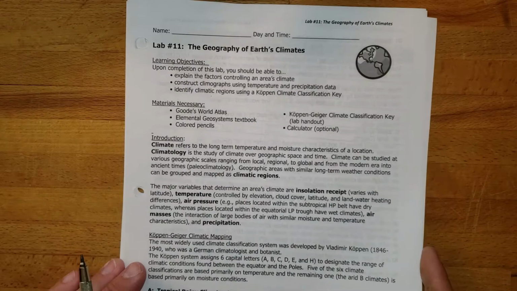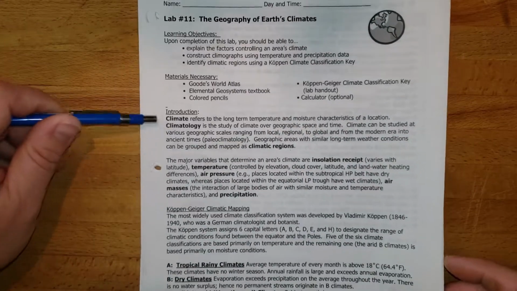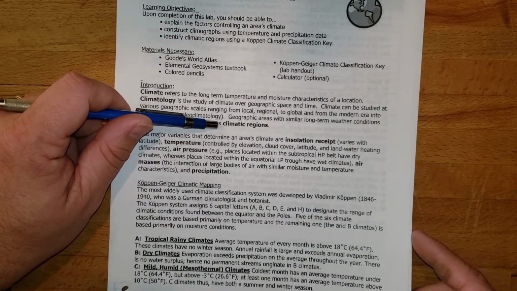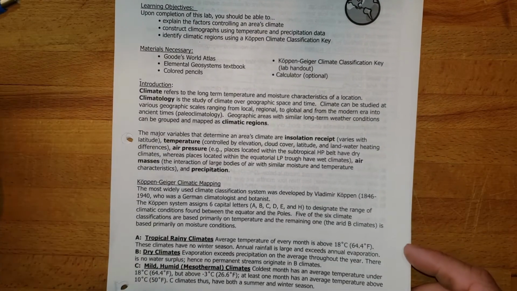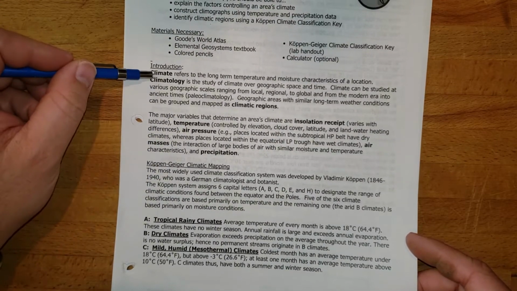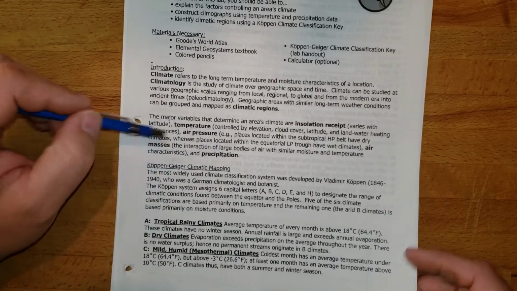Take a look at some of the things that we have. Based on some of the videos that I posted, you should have a pretty clear idea of what climate is. And we want to talk a little bit about climatic regions. There's all sorts of things. We're looking at the long-term characteristics of the temperature and the moisture. And so, yeah, there's air pressure and everything else like that.